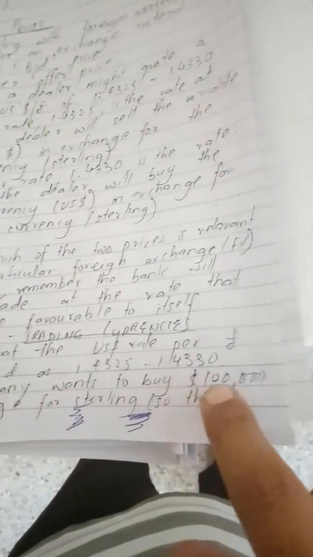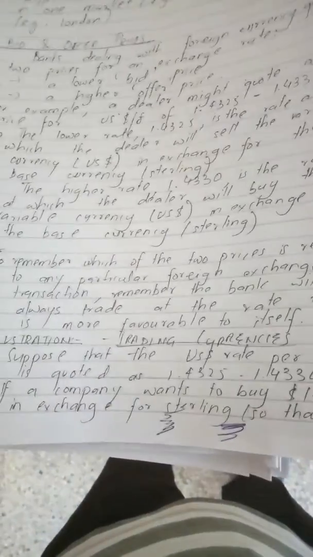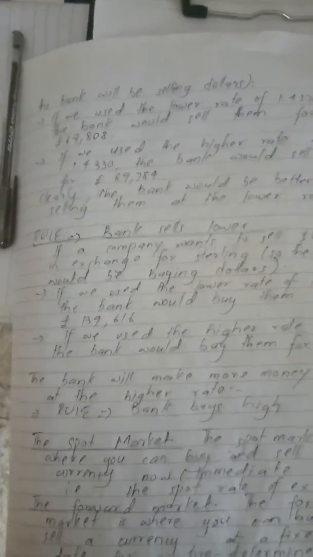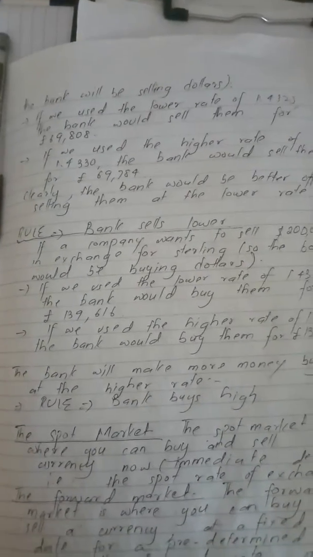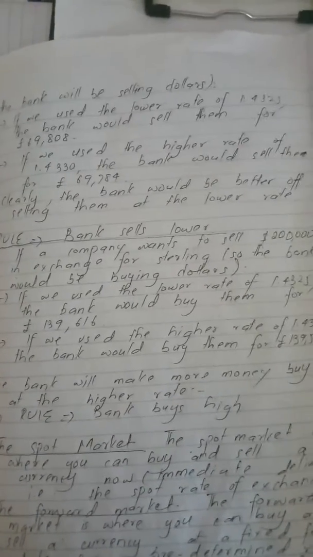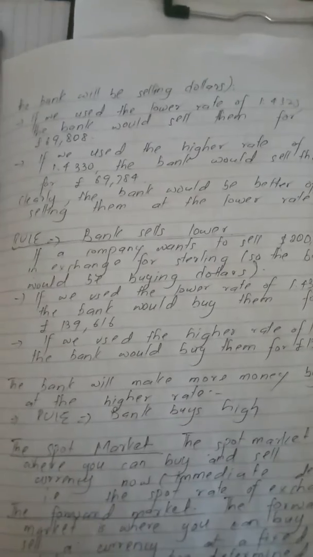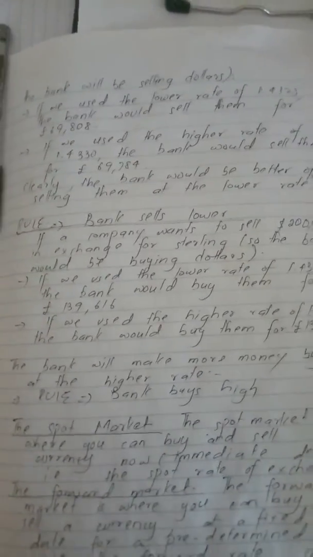If a company wants to buy $100,000 in exchange for sterling, the bank will be selling dollars. So normally the rule is bank sells lower. If you use the low rate, the bank would sell them for this, and if you use the high rate, the bank would sell them at this. Obviously, the bank would sell them at the lower rate. That is the point we have taken.